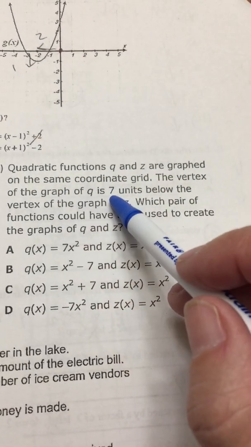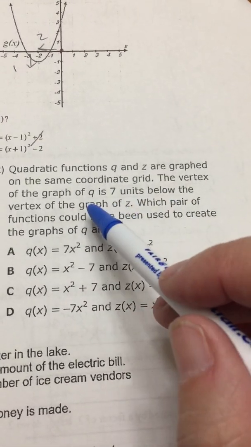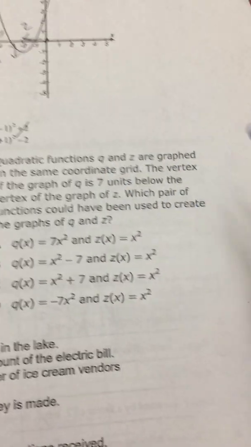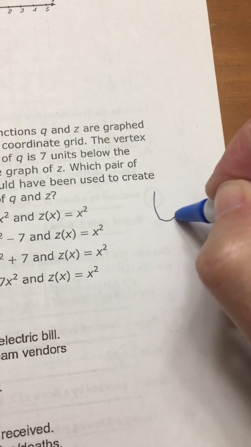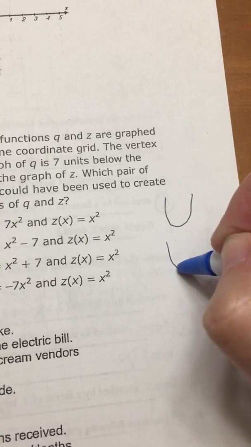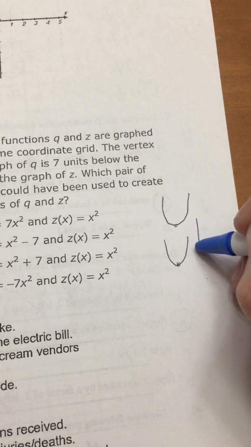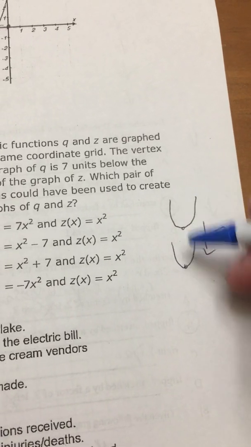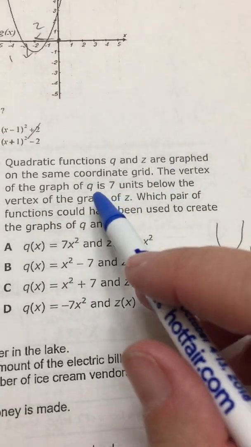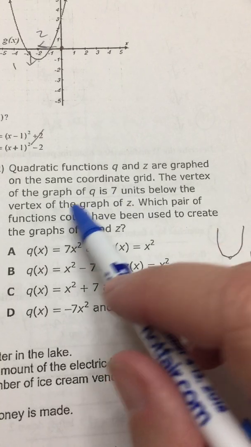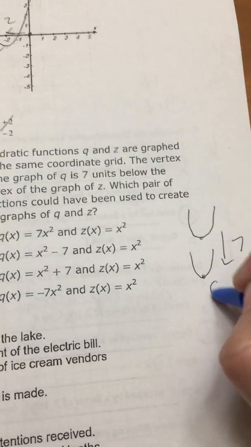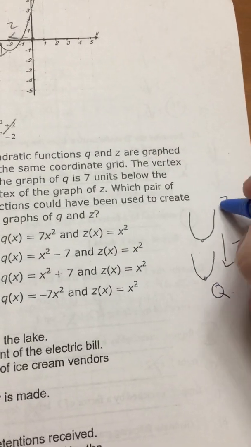It says the graph of Q is below the graph of Z. That's all that happens, it's below. So I can visualize that one of them is here and one of them is straight down below it. It didn't go left or right, it just went down 7 units, right? I need to know which one's Q, which one's Z. It says Q is below Z. So Q is this one, and Z is this one.